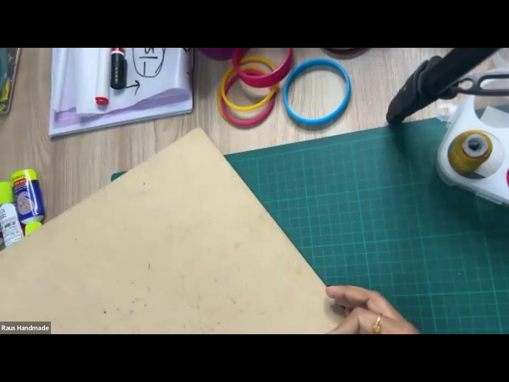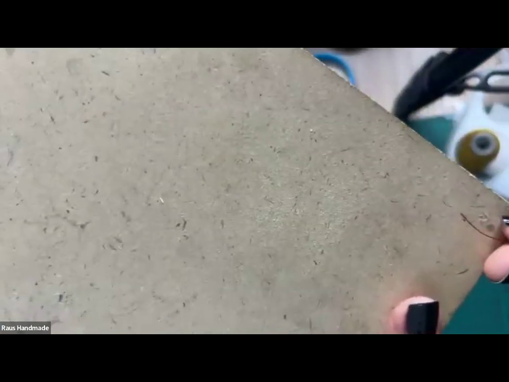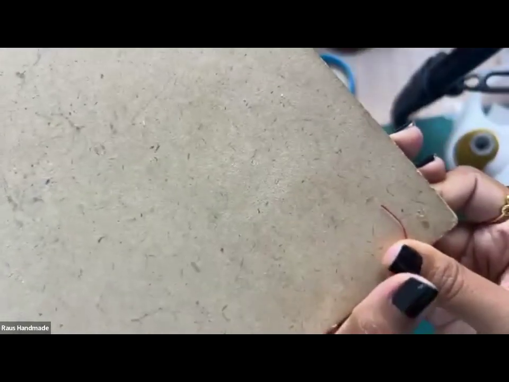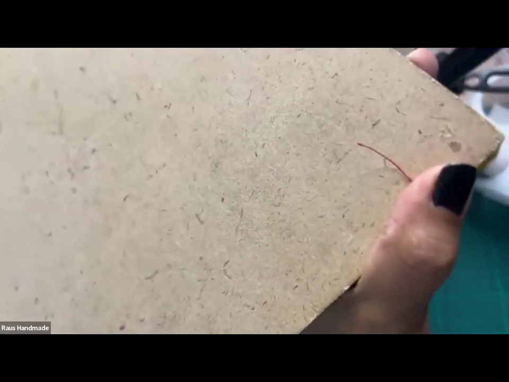So just take your thread like this and place it on your pad like this and hold that thread using your left hand thumb finger. Okay, hold this thread using your left hand thumb finger like this. Very tightly, as much as you can.